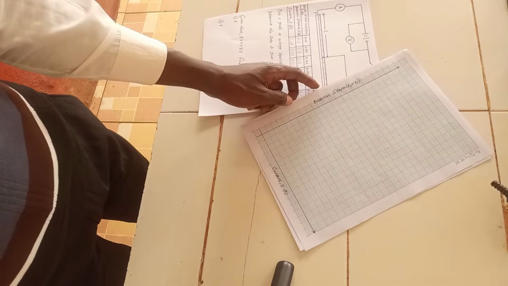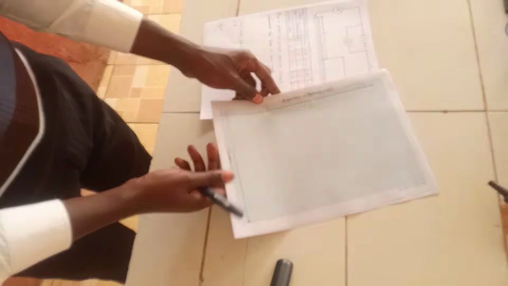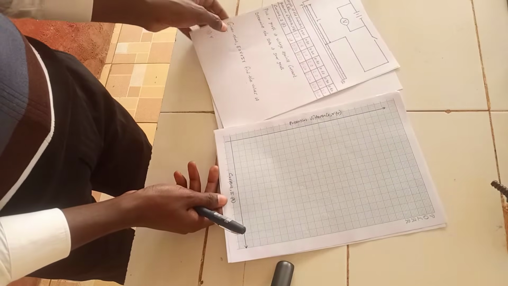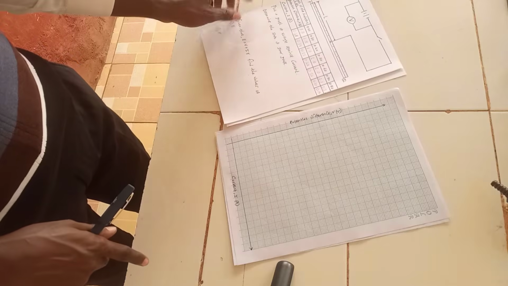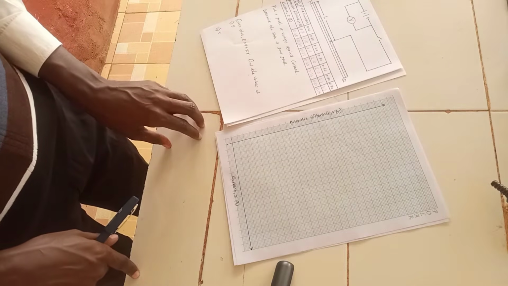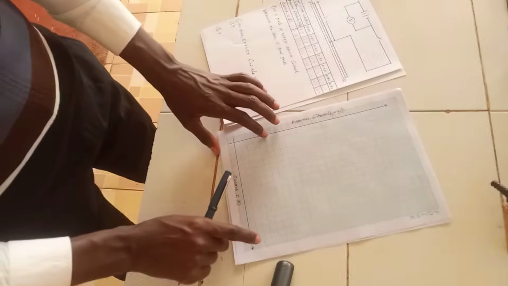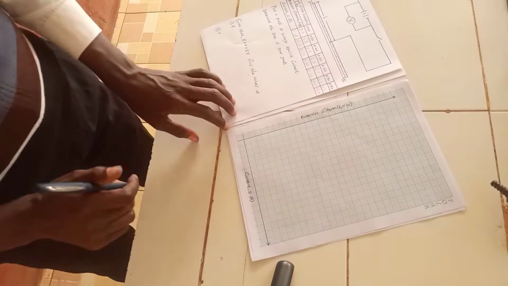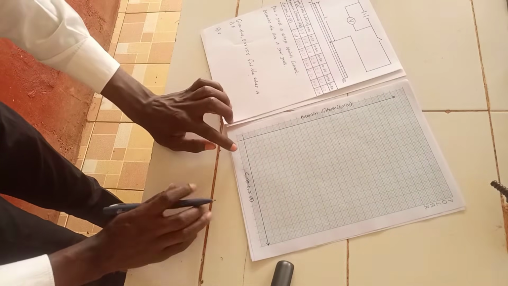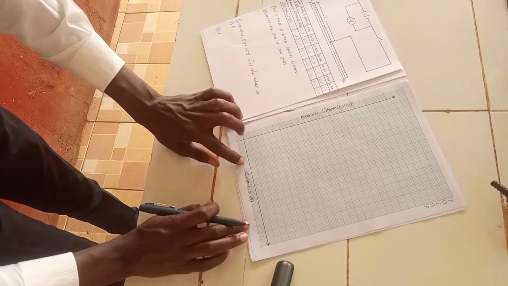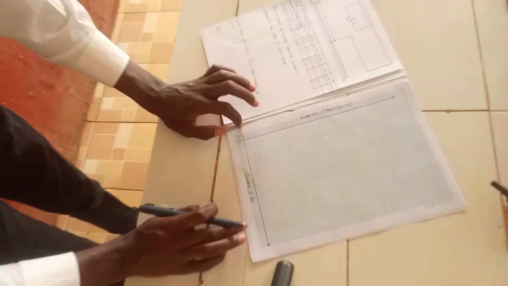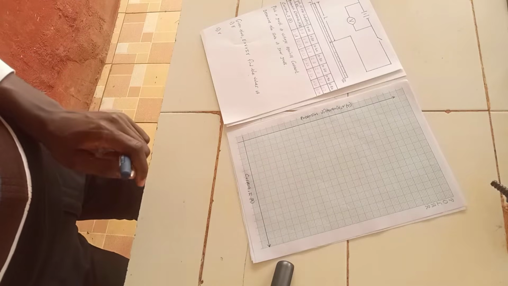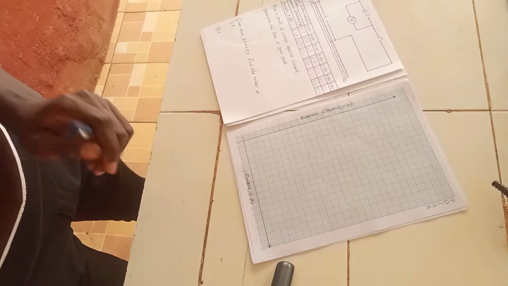With that, we look at the scale we have. For the current, the smallest is 0.18 and the largest is 0.48, let's say 0.5. So if you are going up to 0.5, we can go with 2 squares to represent 0.1.